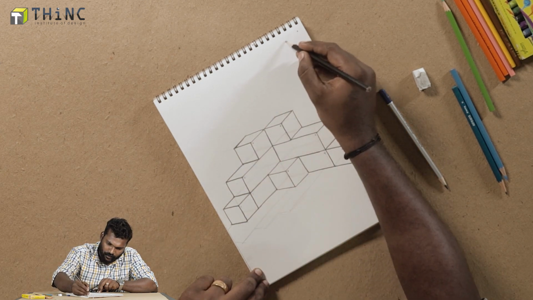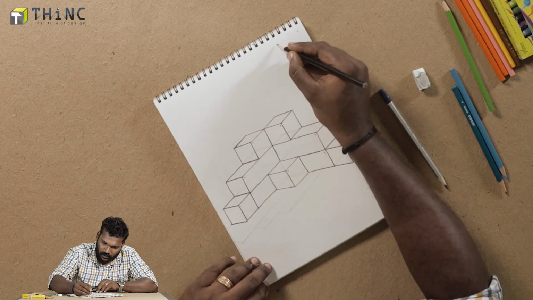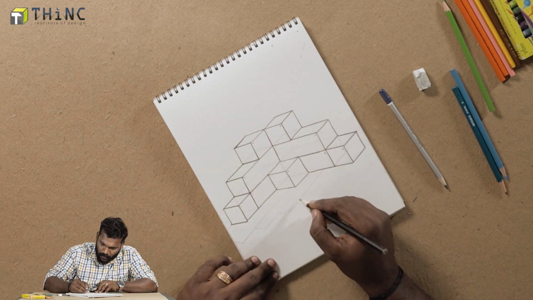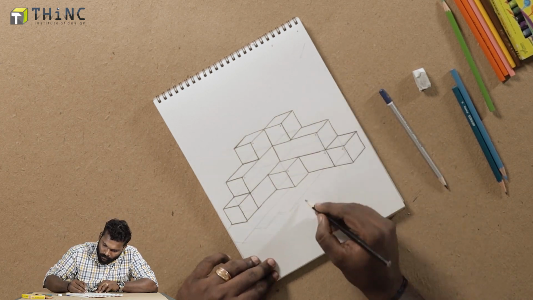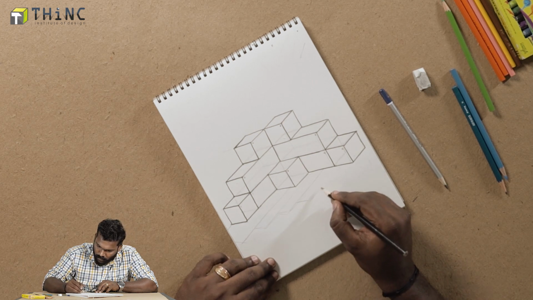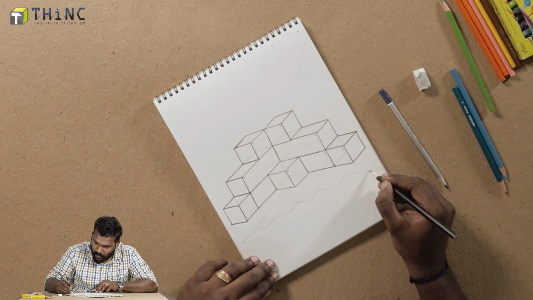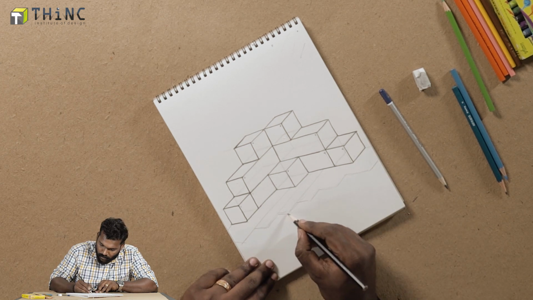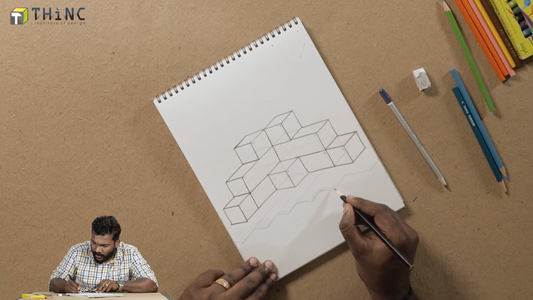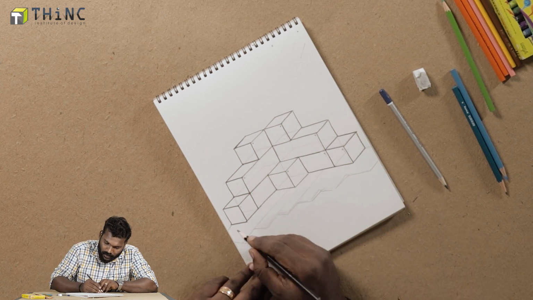This object, if it is being cast, will be somewhat like this. This will be anyway within the shadow. This is more or less the way an approximate shadow of this will be cast.